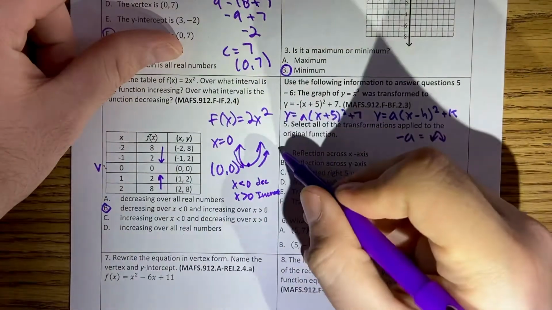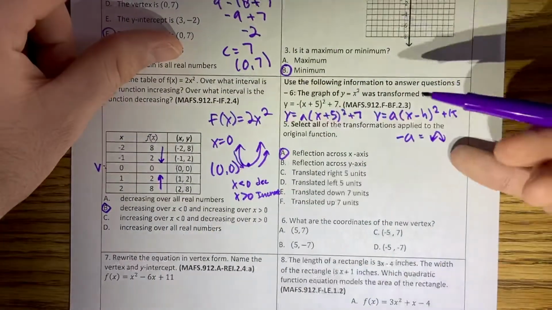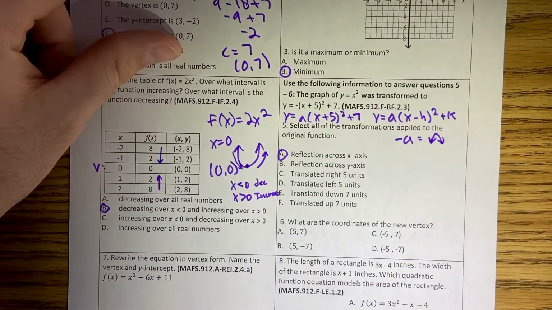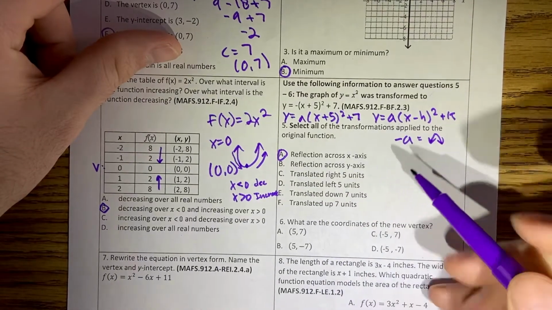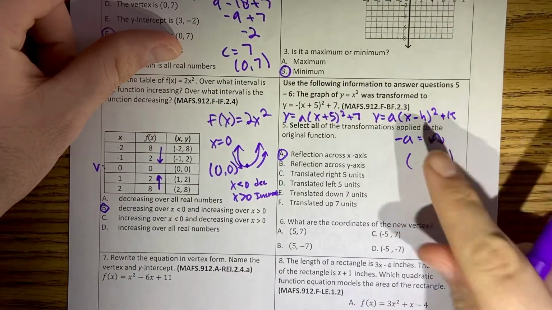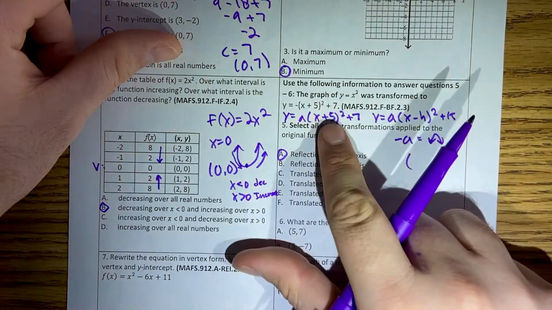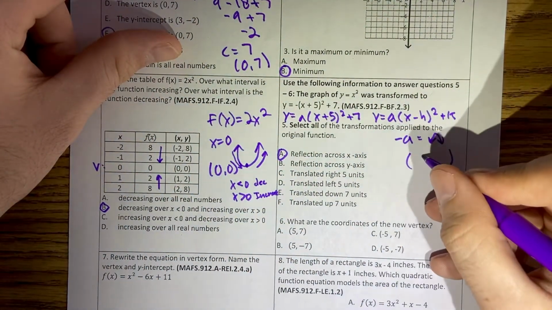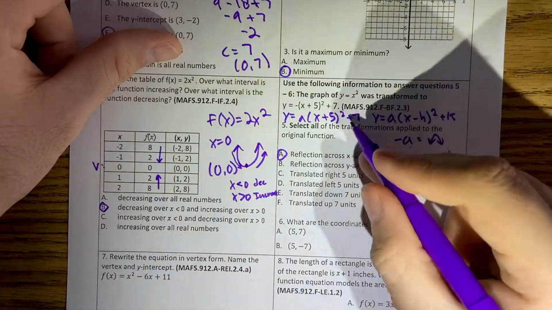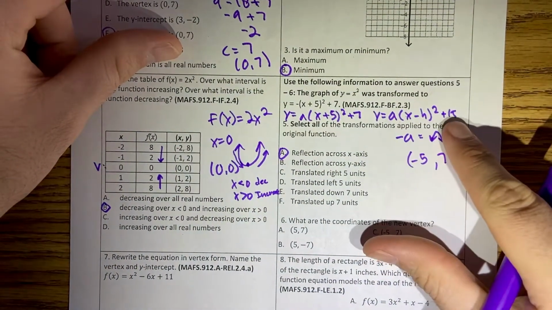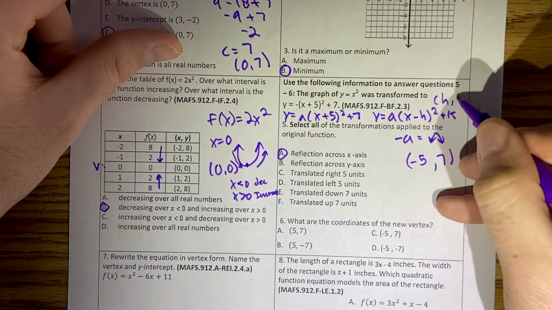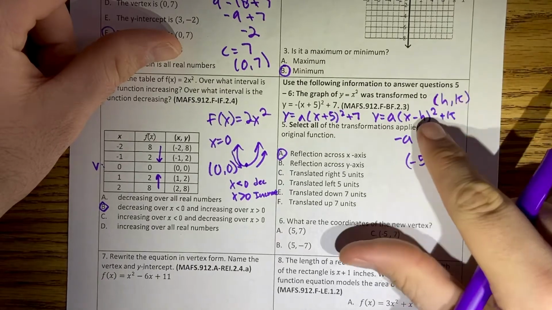There is a reflection across the x-axis because it flips upside down. Let's do the next one. Translated right 5 units, well, we need to figure out what the vertex is. Remember, the opposite of h is our vertex in here, so it's going to be -5, and then 7 will stay the same, our regular k.